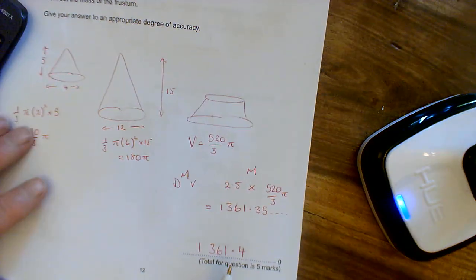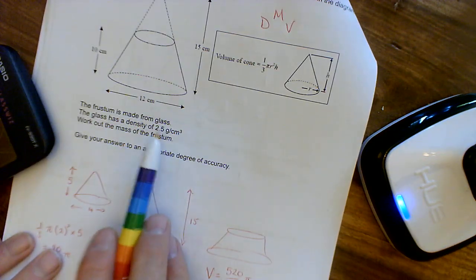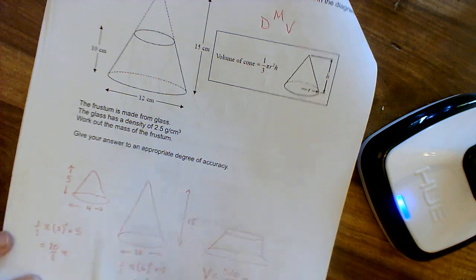Now I chose one decimal place mostly because they give me the density to one decimal place, so I'll just stick with something that they give you in the question.